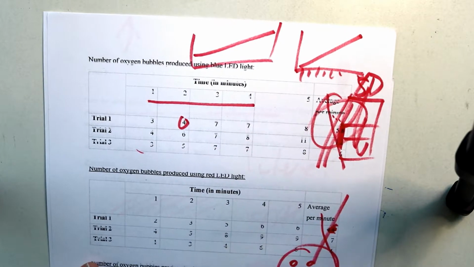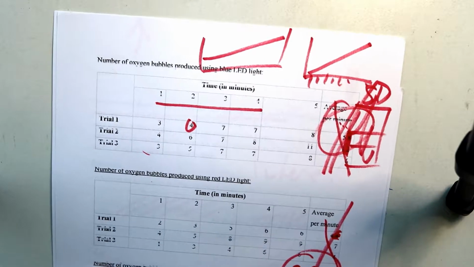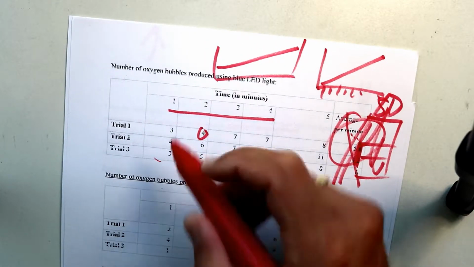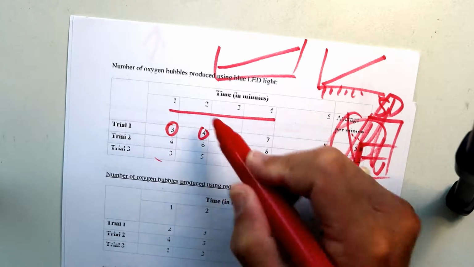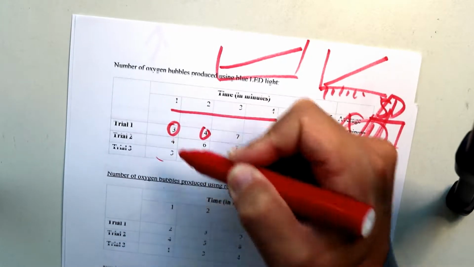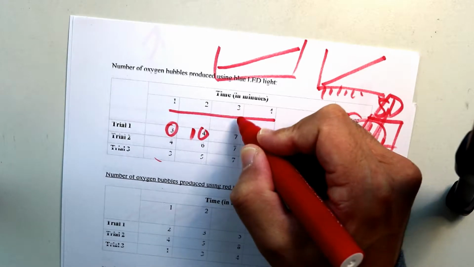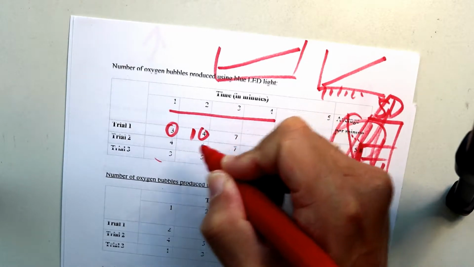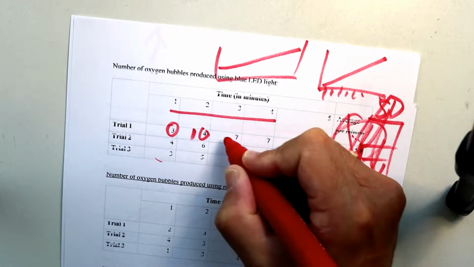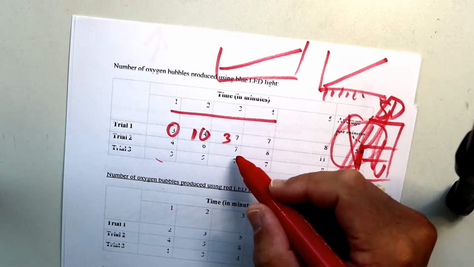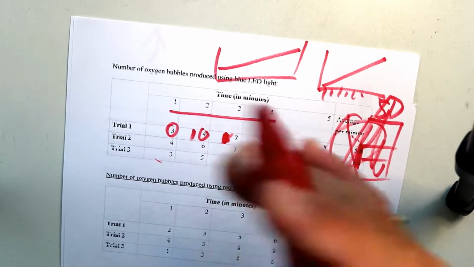She should do the data processing in such a way that she collects it as raw data and then calculates back. In the first minute, she has got 3 bubbles. In the second minute, it's 4 minus 3, which is 1. And in the third minute, it's 7 minus 1 minus 3, which is... there were 3 bubbles here, right? No, 7. Oh gosh, I'm getting confused now.